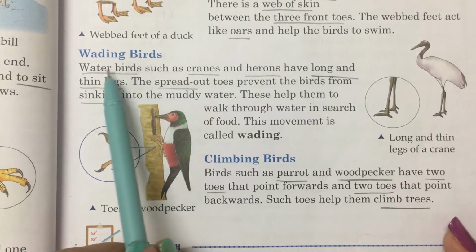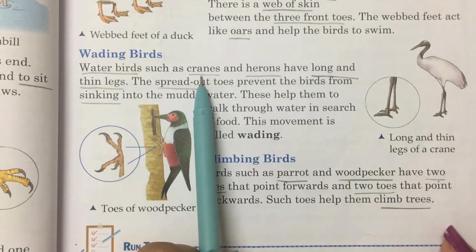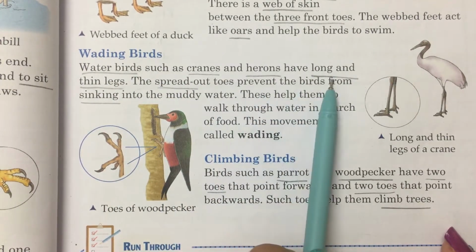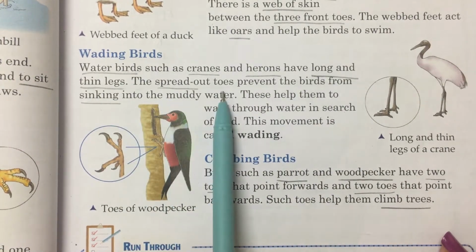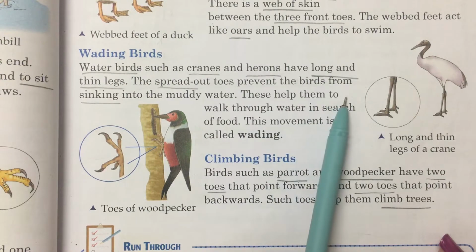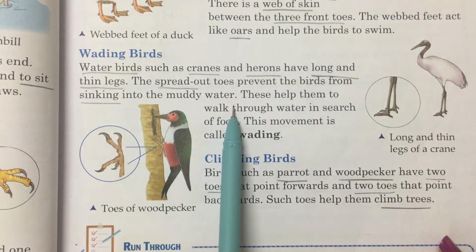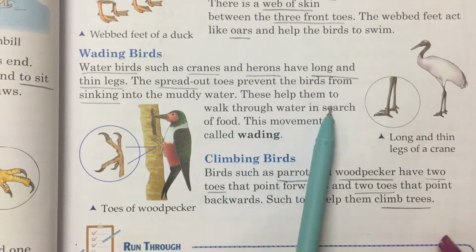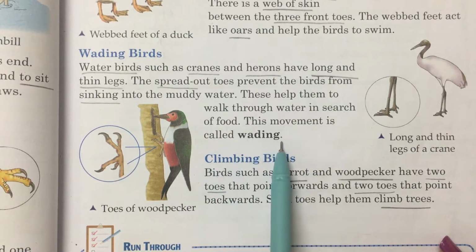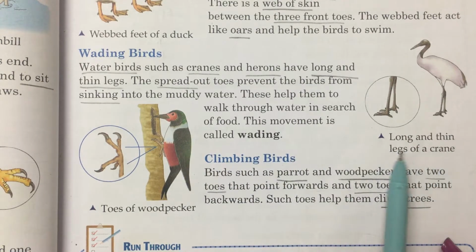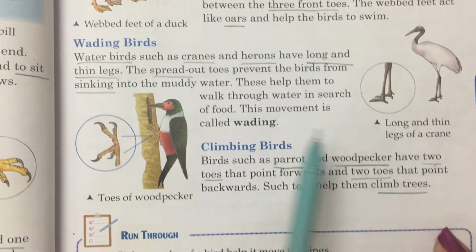Wading birds. Water birds such as cranes and herons have long and thin legs. The spread out toes prevent the birds from sinking into the muddy water. These help them to walk through water in search of food. This movement is called wading. Long and thin legs of a crane.